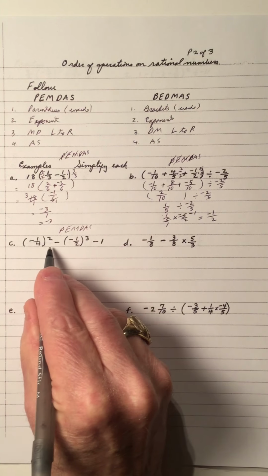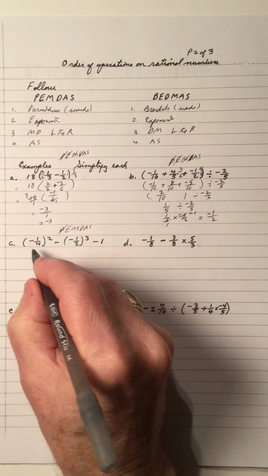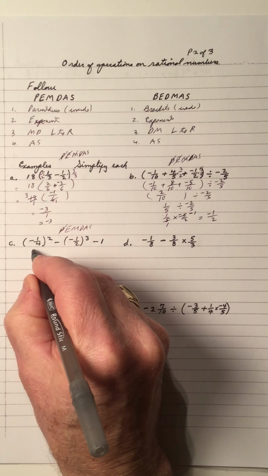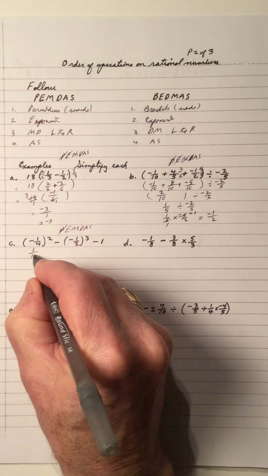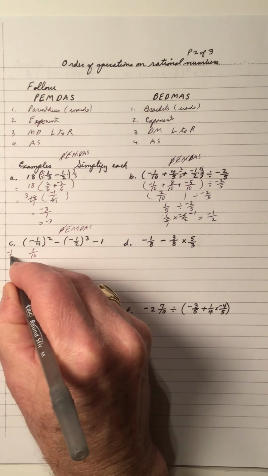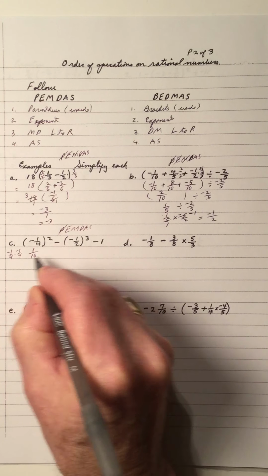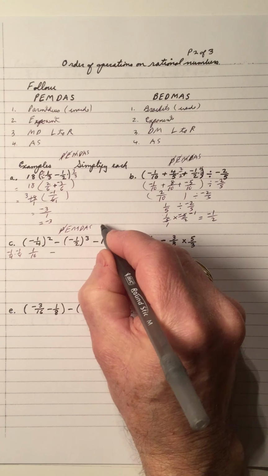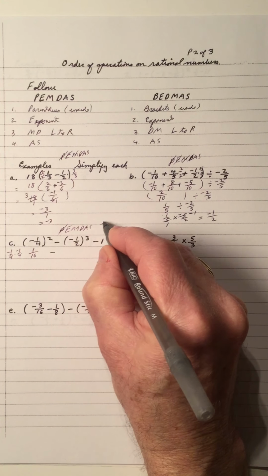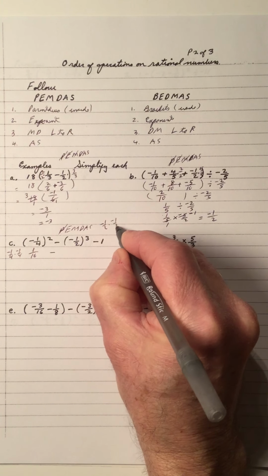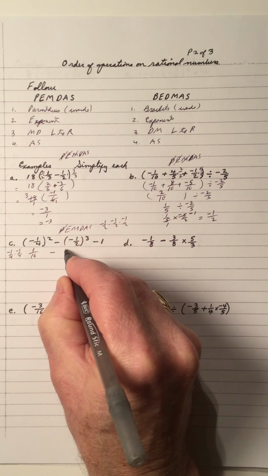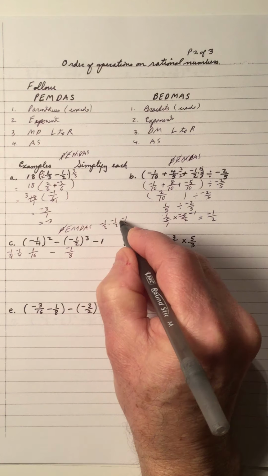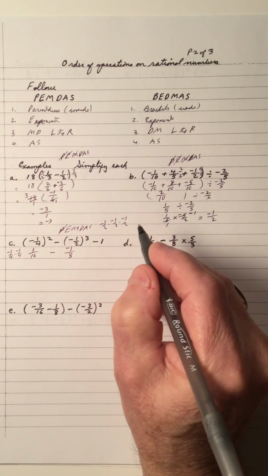Now there's no inside of the brackets to do, but we have exponents. Negative 1/4 times negative 1/4 is positive 1 over 16. Subtract, and negative 1/2 multiplied 3 times, negative 1/2 times negative 1/2 times negative 1/2, gives you negative 1 over 8. Notice you're multiplying 3 negatives, so it's going to give you a negative.